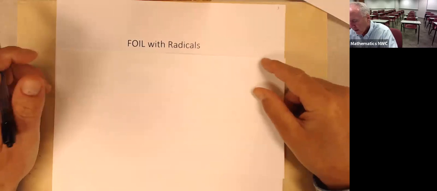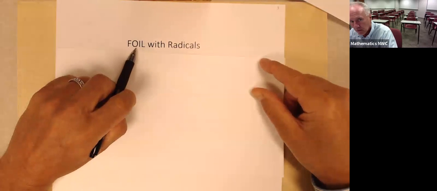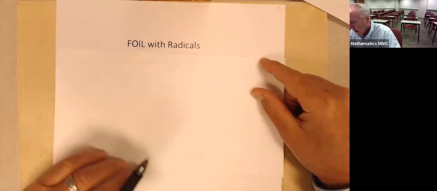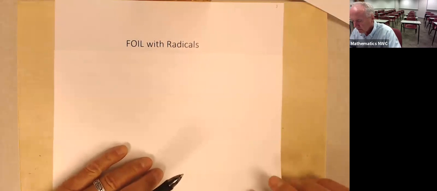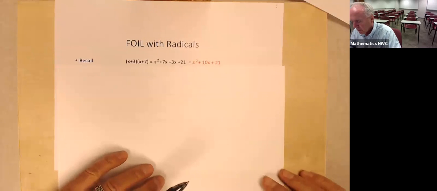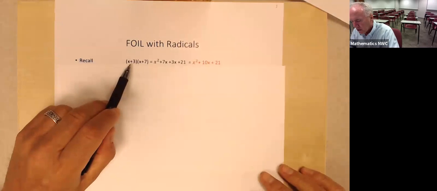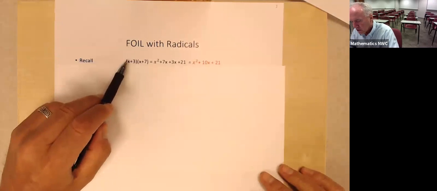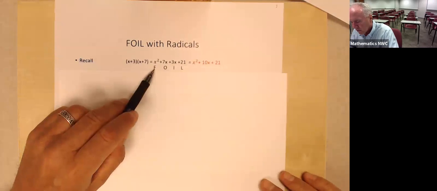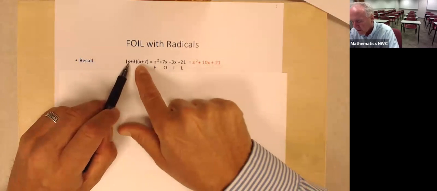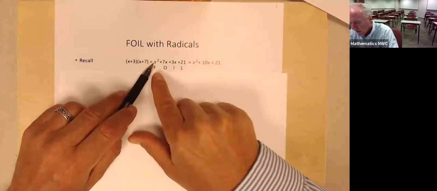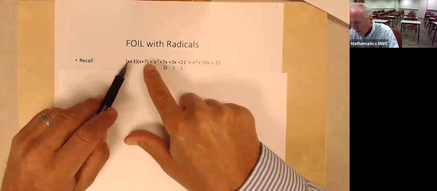Again, we're going to look at a fairly familiar principle, FOIL, but we're going to look at it with radicals. First of all, you remember FOIL. I had two binomials. I multiplied the first term. That was F for first term. So the two first terms were x and x, giving me x squared. O stood for outer terms.